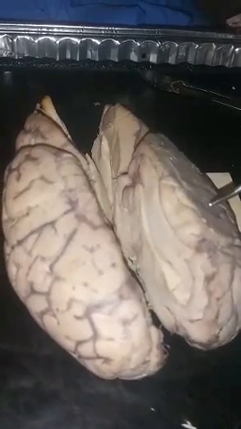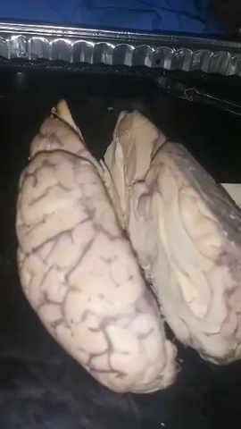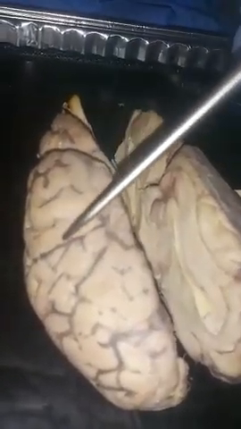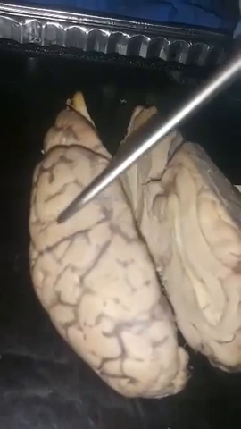Sheep brain dissection. This is the left and the right cerebrum, the two hemispheres divided by the medial longitudinal fissure. That is the largest portion of the mammal brain. The sulcus is located right here. That's a groove between the gyri of the brain. And then the gyrus is located up here, which is one of the folds of the cerebral cortex.